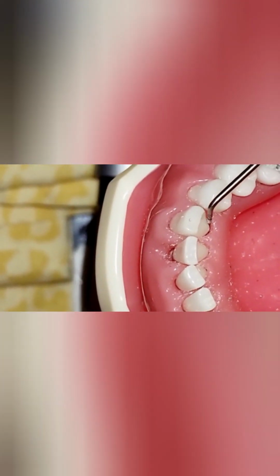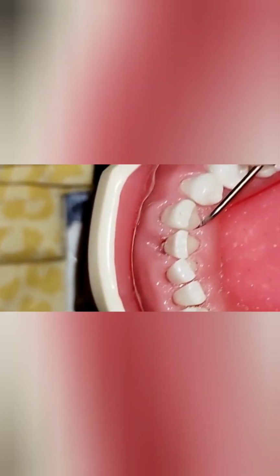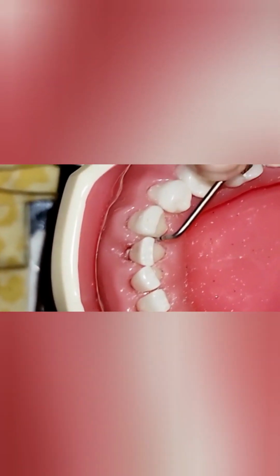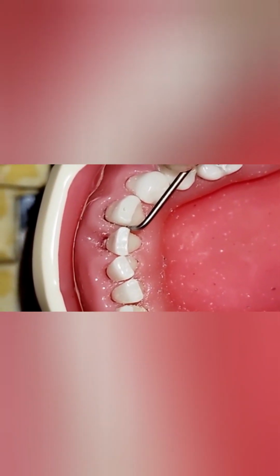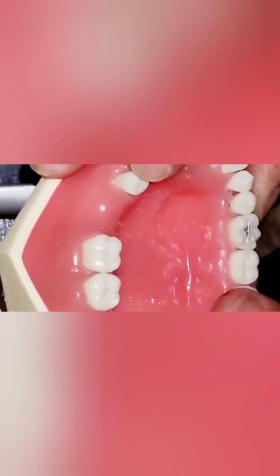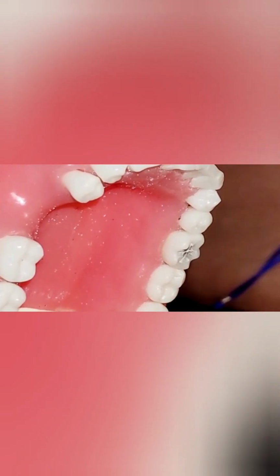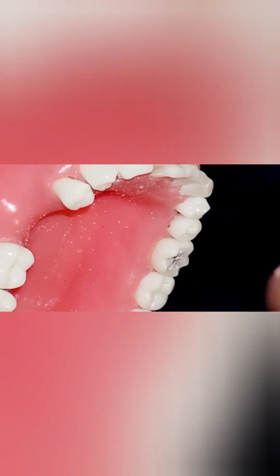9. 7, 8. Now we're coming over to our posterior teeth. We will need a mirror for this. Okay.